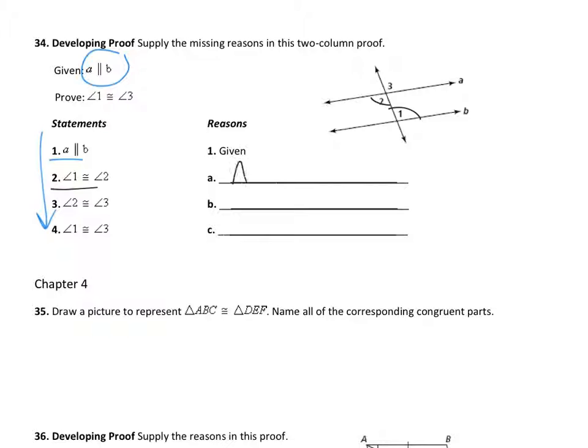This is by the alternate interior angles theorem. It's not the converse because we know the lines are parallel, so therefore the angles are congruent. Why is angle 2 congruent to angle 3? Well, by the vertical angle theorem. And then the last one, why is angle 1 congruent to angle 3? Well, we can't use the corresponding angles postulate because this is what we're proving here. So if you look at your previous lines, if angle 1 is congruent to angle 2 and angle 2 is congruent to angle 3, then angle 1 is congruent to angle 3 by the transitive property. So transitive.